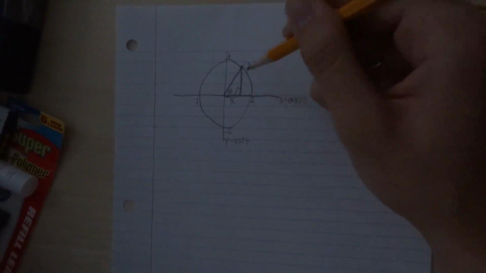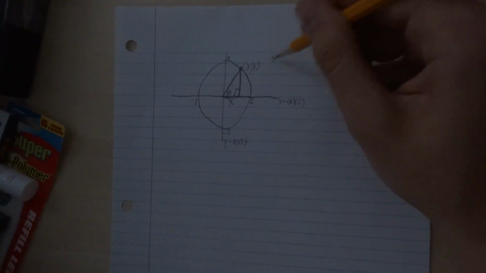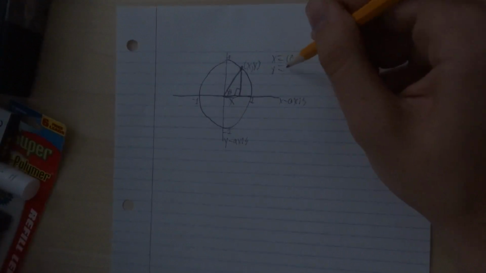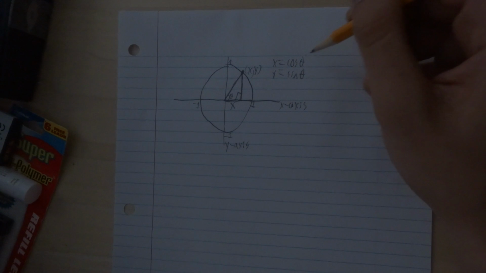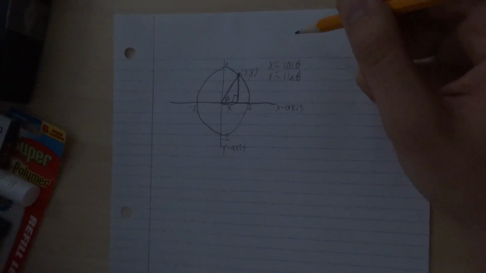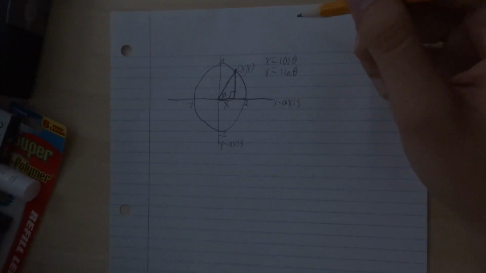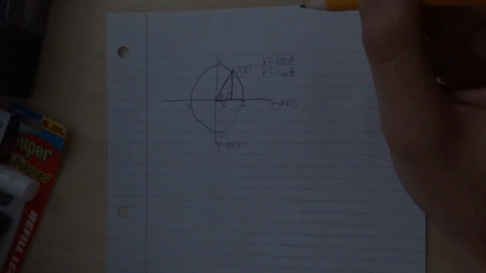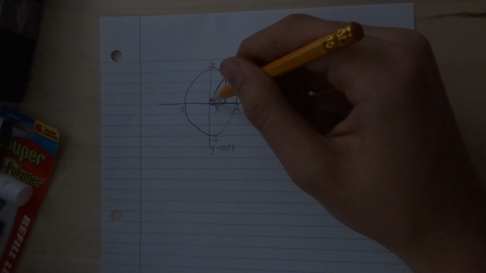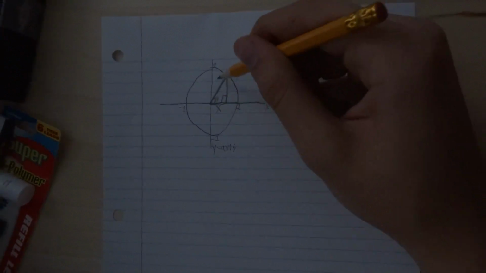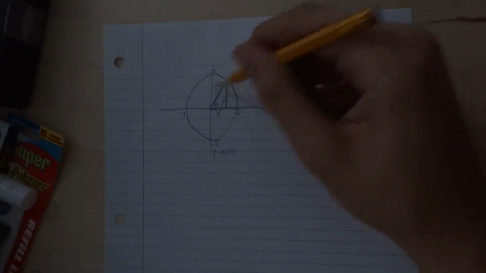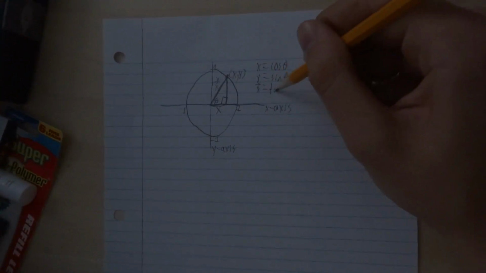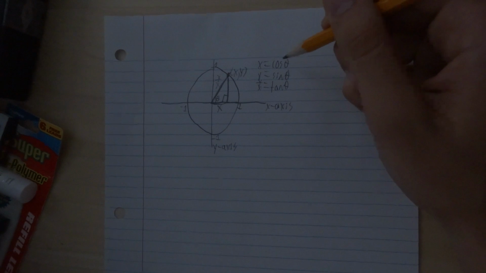of the right triangle. So here, x is equal to cosine of theta, and y is equal to sine of theta. And the tangent of theta is equivalent to the value of the y-coordinate over the value of the x-coordinate, or the slope of the hypotenuse of the right triangle. So here, y over x is equal to tangent of theta.